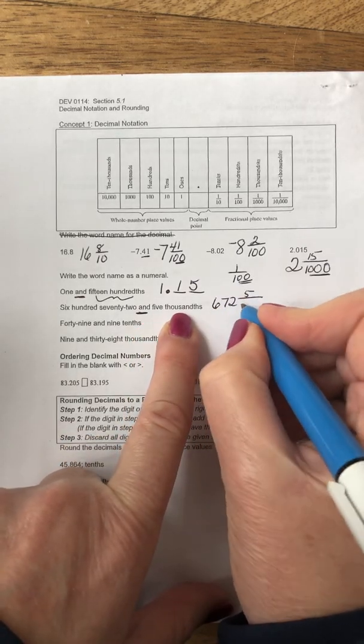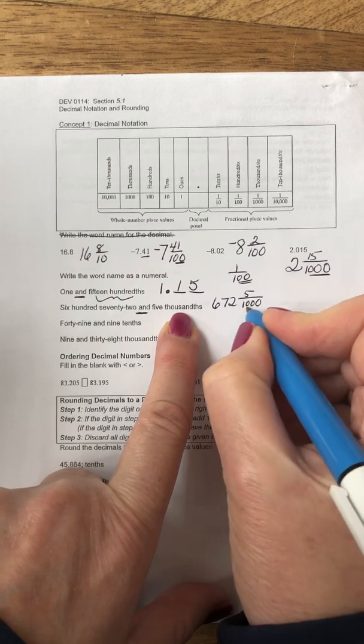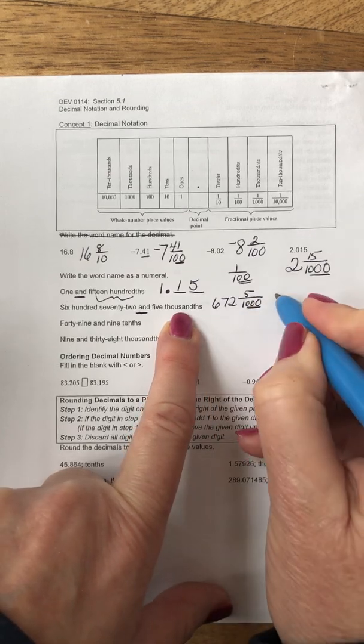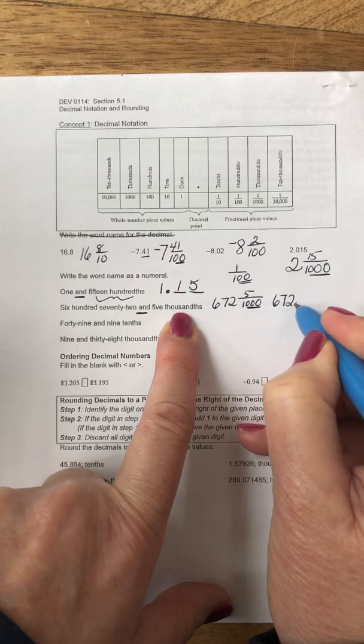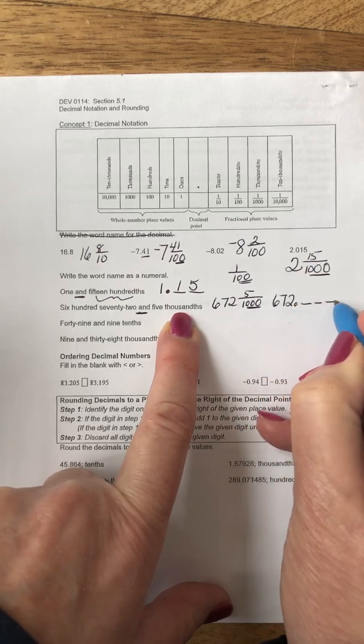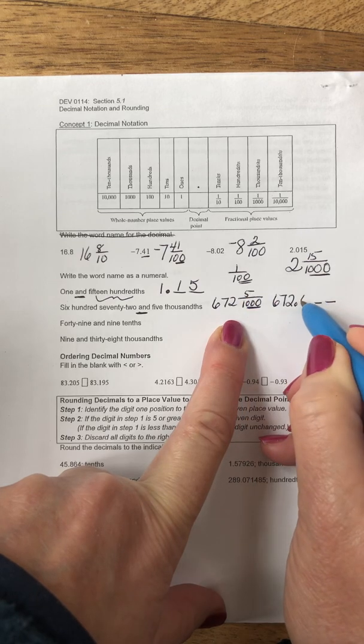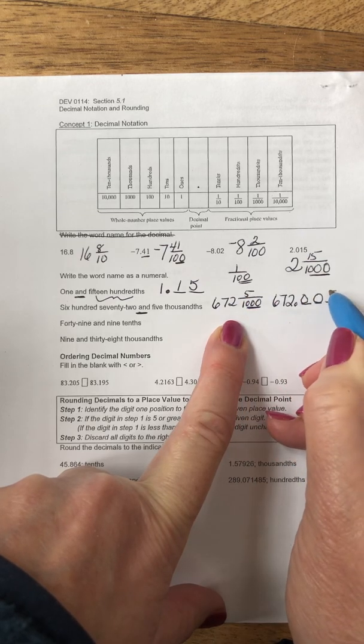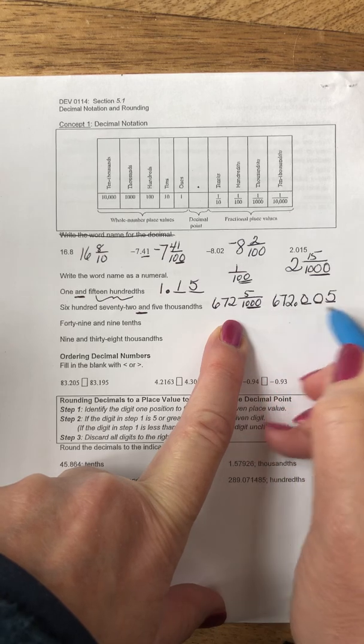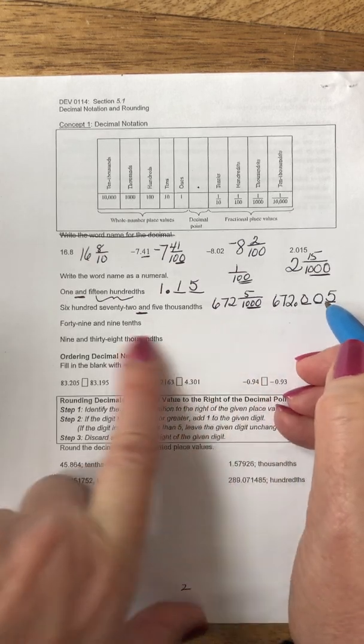I know I'm going to need three decimal places. So 672 point, and I'm setting up for three decimal places, and to put the 5 into three decimal places is 005. So that's 672 and 5 thousandths.